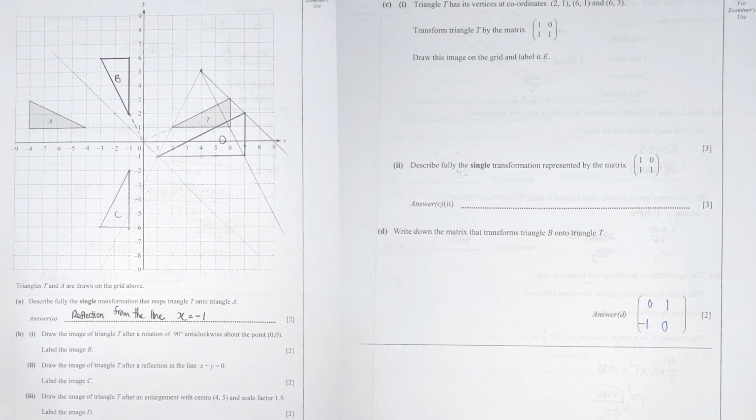Question 3 here, describe fully a single transformation for triangle T to triangle A. This one is actually a reflection in the line x equals negative 1. Question B, number 1, triangle T through a 90-degree rotation about the origin.